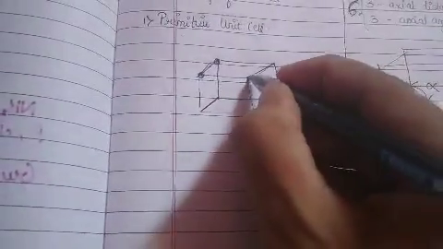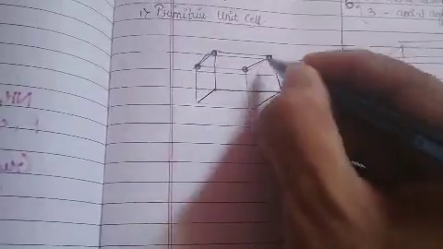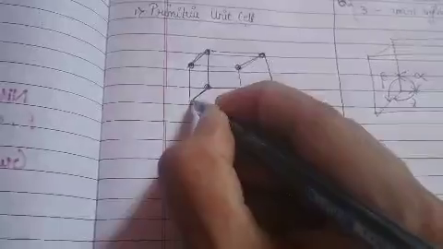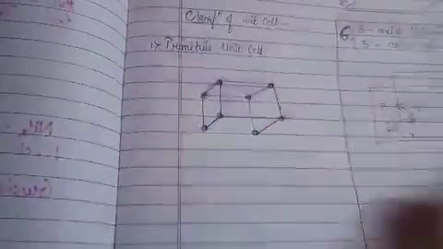For example, if I am writing like this as a unit cell, remember it is just a unit cell, the smallest part I have chosen. In a primitive unit cell, the lattice points or the particles are present only at the 8 corners. So such a unit cell will be called as what? As a primitive unit cell.